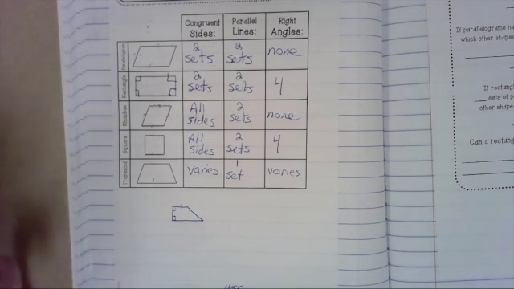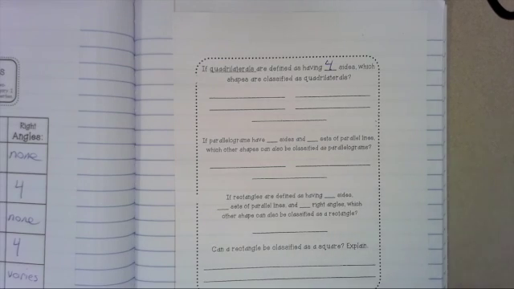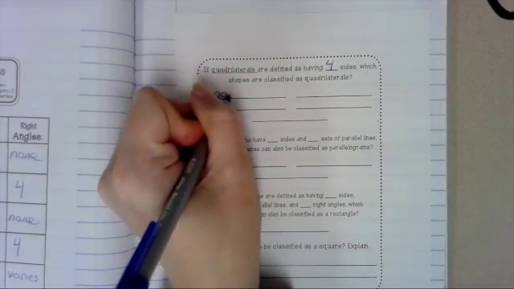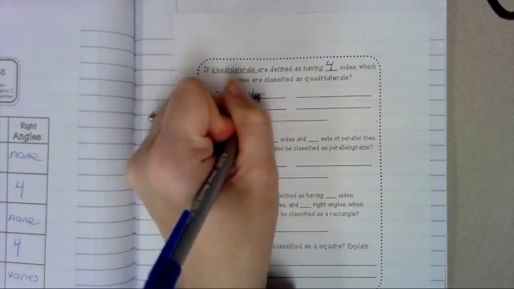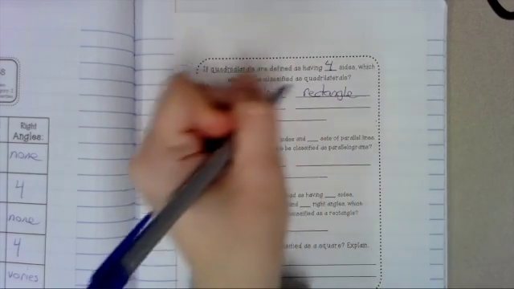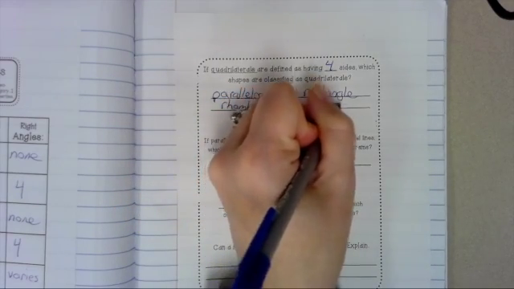All right, moving on to page 49. You need to glue this page down on page 49 and make sure you write your page number. So it says if quadrilaterals are defined as having four sides, which shapes are classified as quadrilaterals? Well, these are all the shapes that we have been talking about in the previous two pages. So that is a parallelogram, rectangle, rhombus, square, and trapezoid.